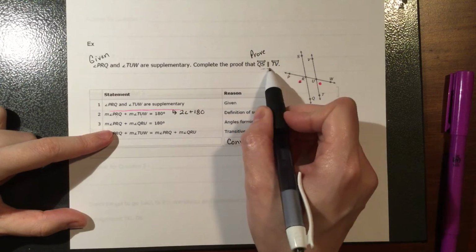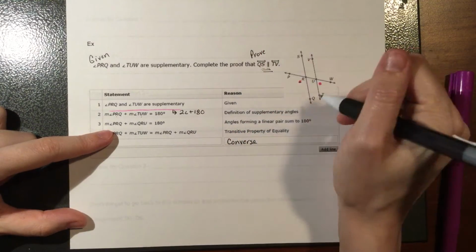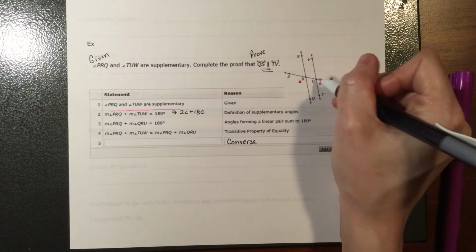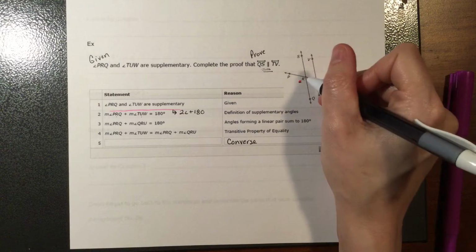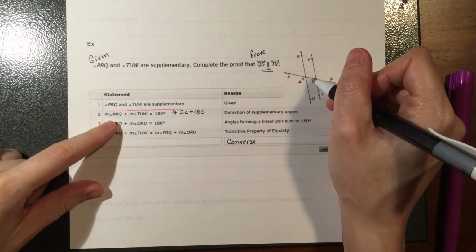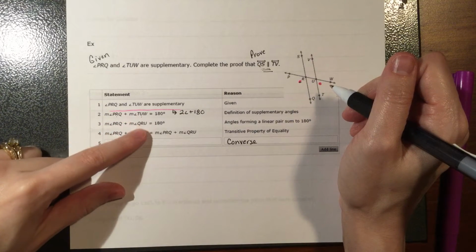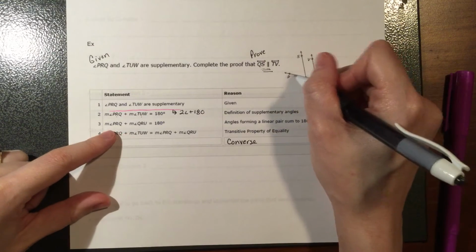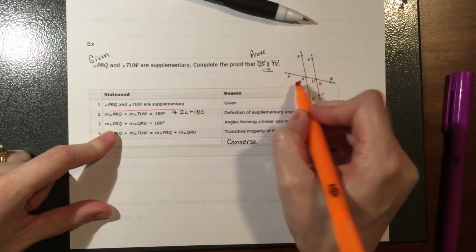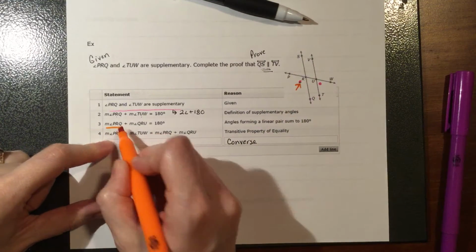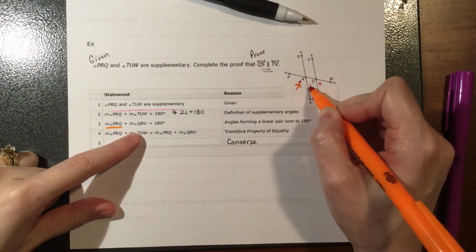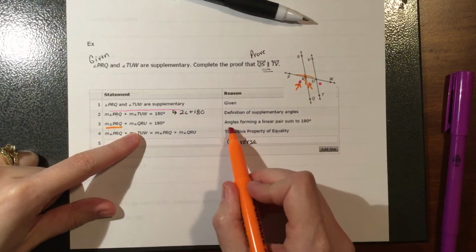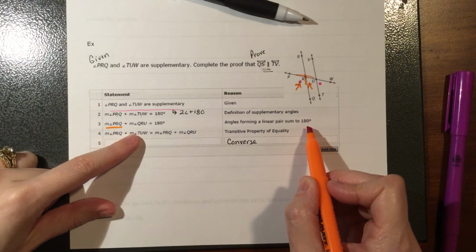And then if we're going to prove that things are parallel, we're probably going to want to use the converse of corresponding angles. So we want to either get QRU or TUR in there, and they chose to go the QRU, so they did PRU, that one right there, plus that one right there, equal to 180 degrees because they make a line or a linear pair, and angles that form a linear pair sum to be 180 degrees.